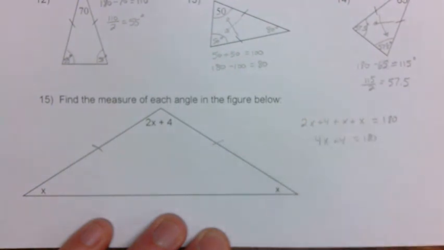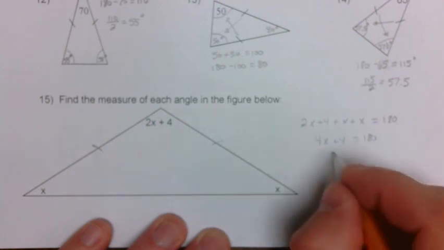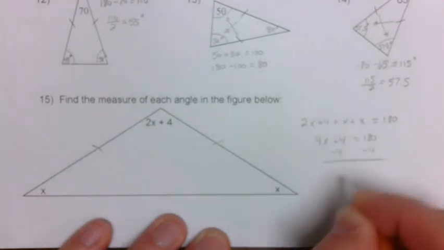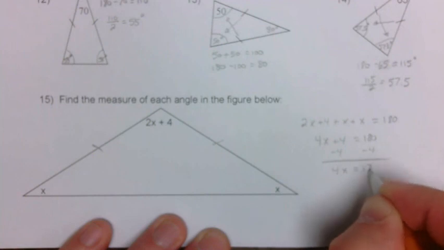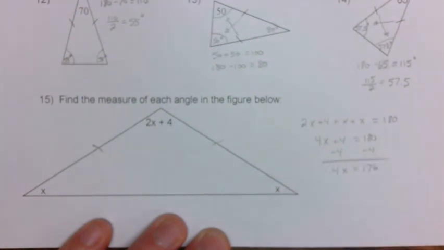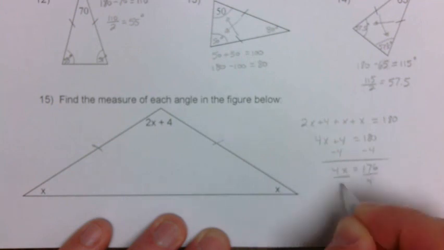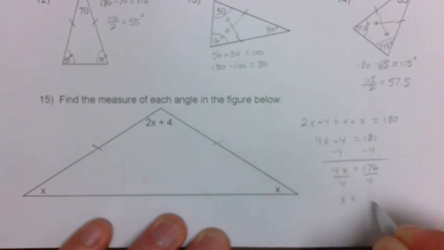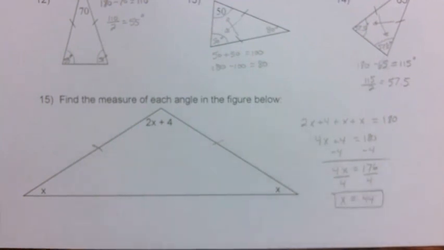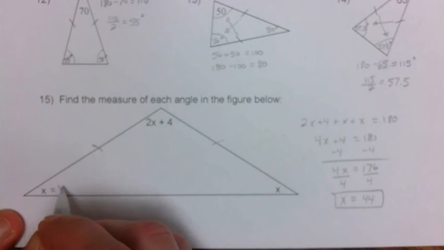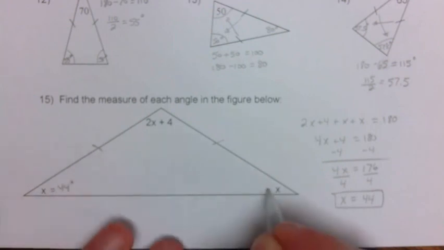So I've got my two-step equation now. And I'm going to start by subtracting 4 from each side, which means that 4x is equal to 176. Now I'm going to divide each side by 4, which means that x is going to have a value of 44. Okay, so now I know the measure of the base angles. This is a base angle of 44 degrees. This is a base angle of 44 degrees.